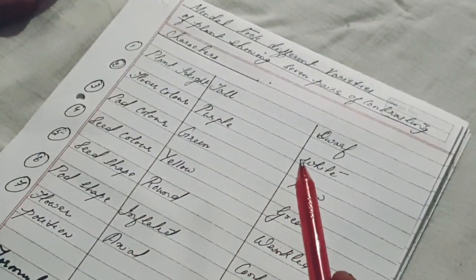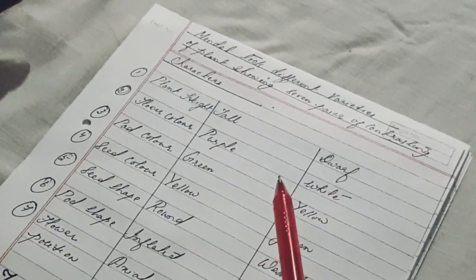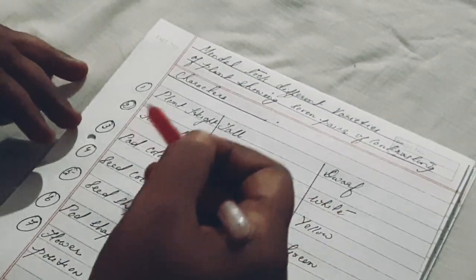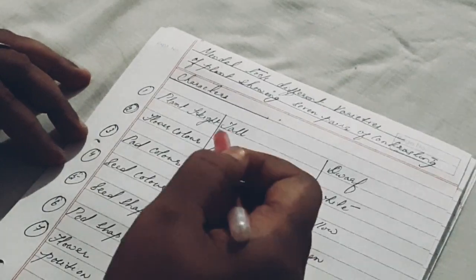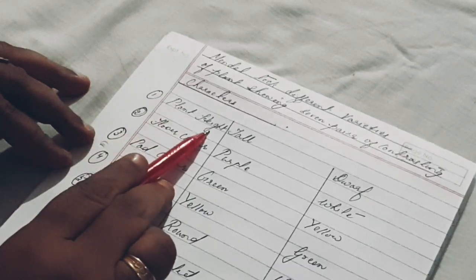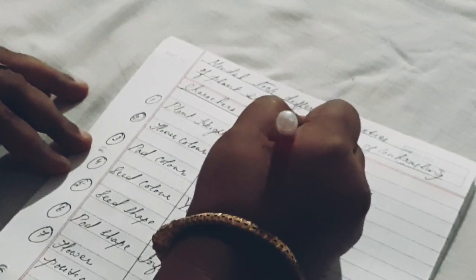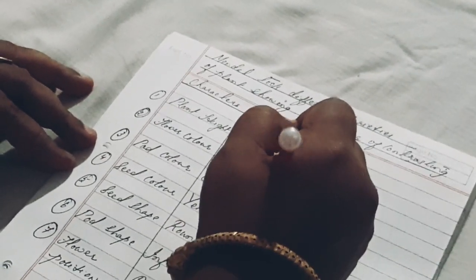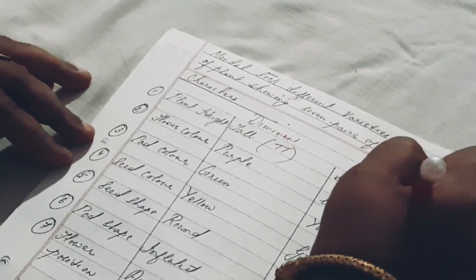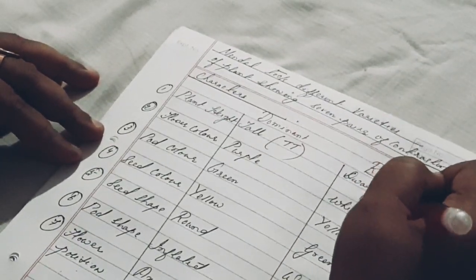Now next we'll come to the 7 pairs of contrasting characters. Mendel took different varieties of plants showing 7 pairs of contrasting characters. Now what are the 7 characters and the contrasting traits? Plant height: tall is dominant and is represented as capital T twice, and dwarf is the recessive factor, represented as small t twice.